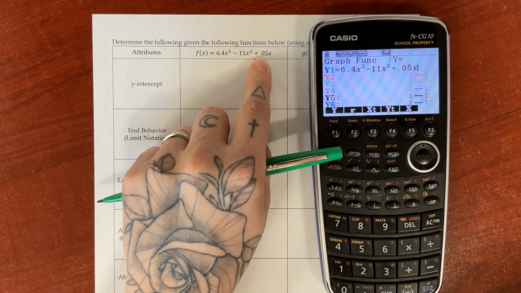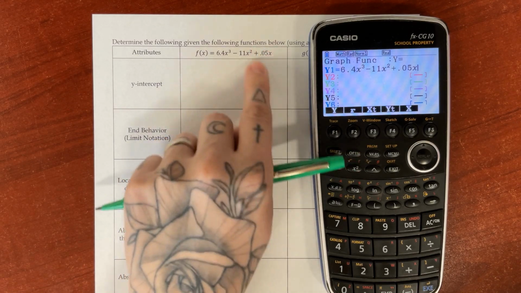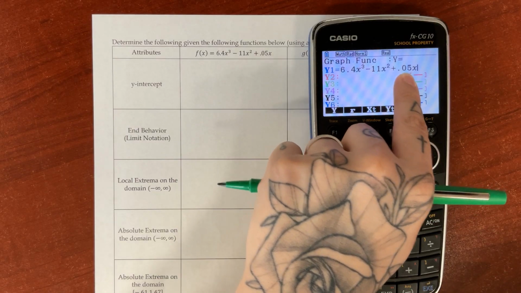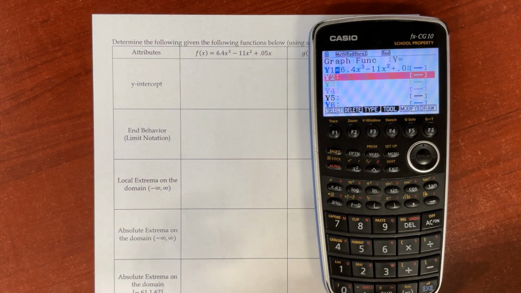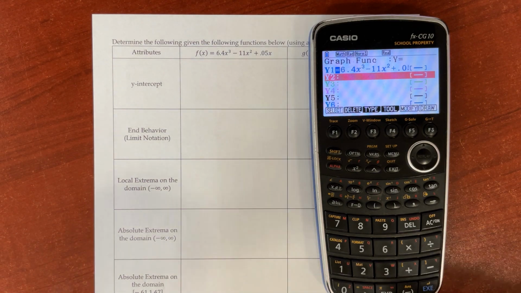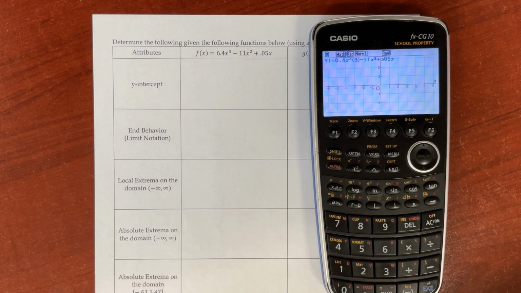Now be careful when you're reading, because I made this mistake several times. This is 0.05x, not 0.5x. I made that mistake I don't know how many times, and of course I've tried to record this who knows how many times because I keep messing up. Oops. So now that I plugged it in, press draw.